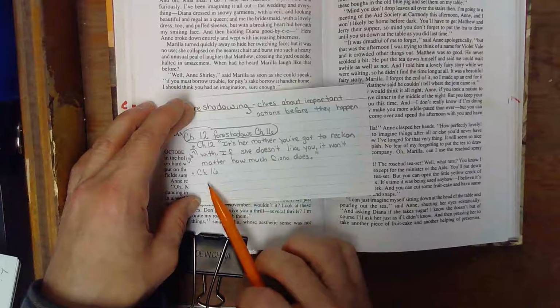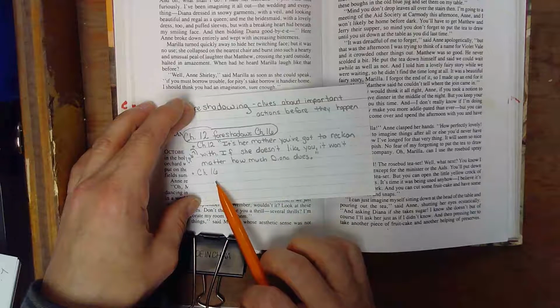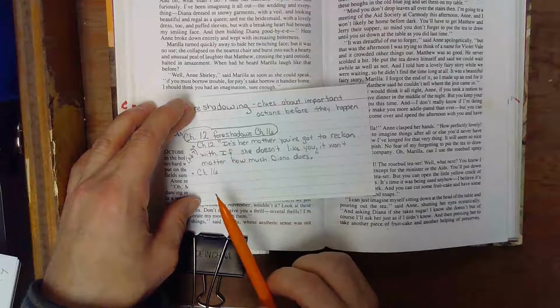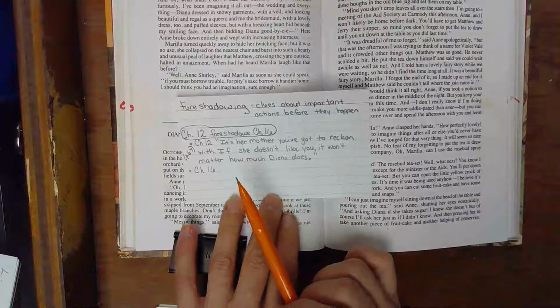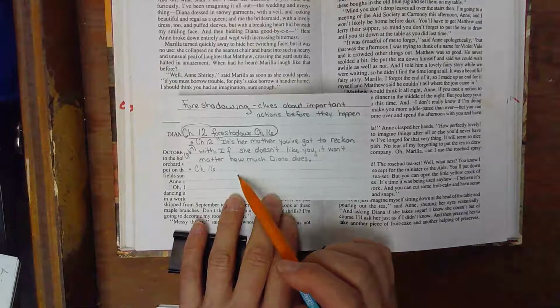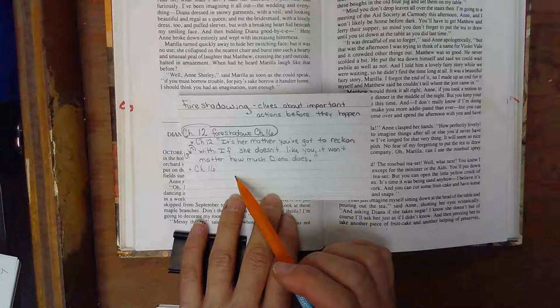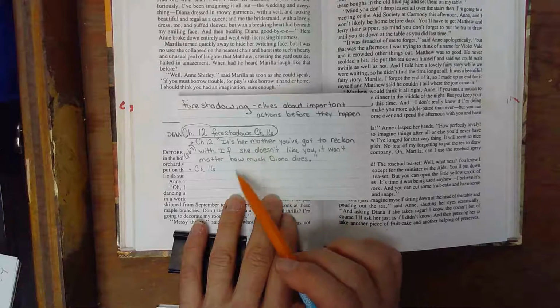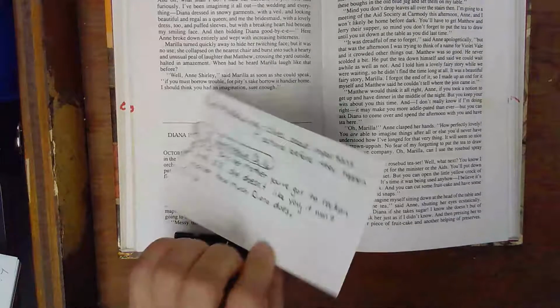So here is our clue. Now, what actually happens in chapter 16 that was foreshadowed by this quote? Make sure it's clear what you write, how these two are connected. But you don't have to go over to the back of the note card.